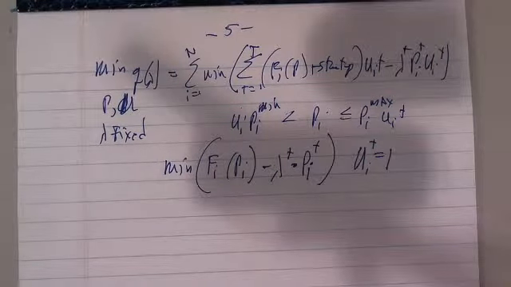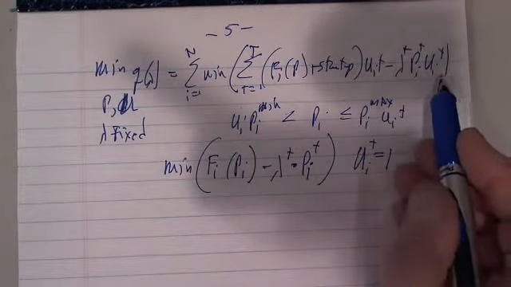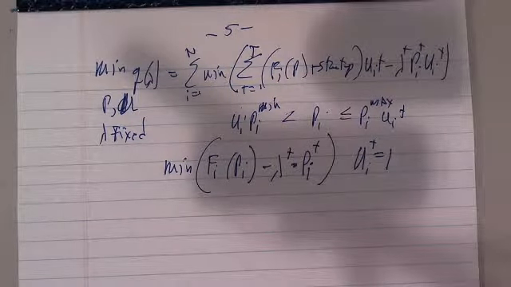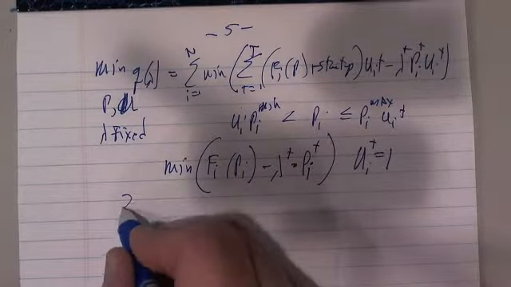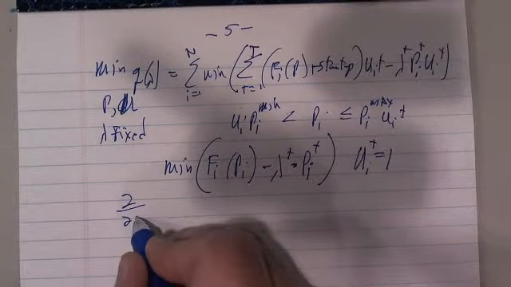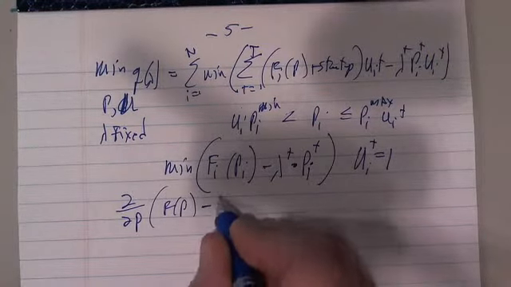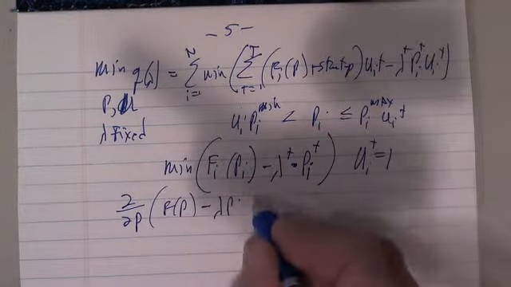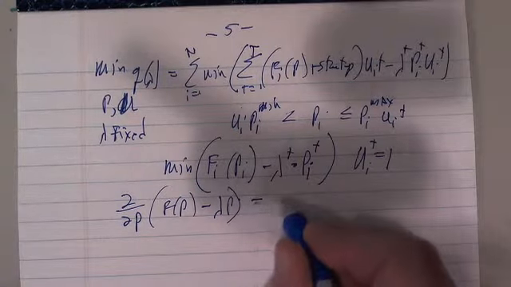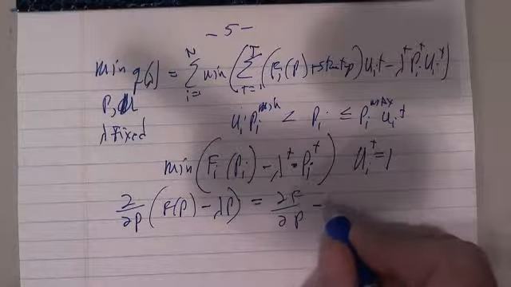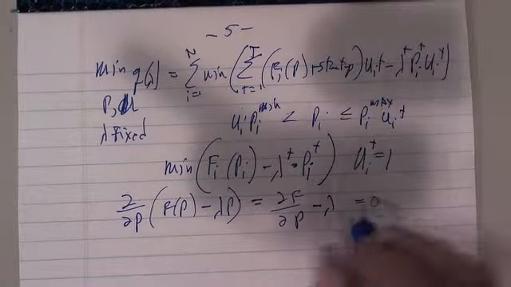If ui of t equals 0, well, the whole thing is 0. Now, I'm going to take the derivative with respect to P of this thing, F of P minus lambda P, and that's going to give me dF/dP minus lambda equals 0.